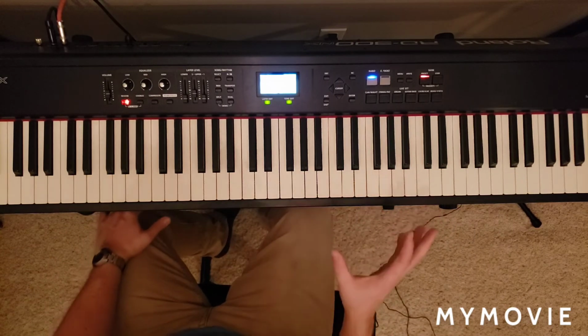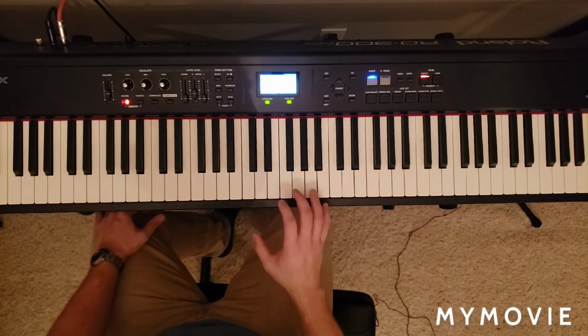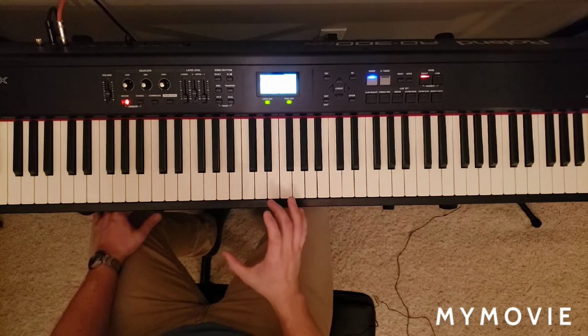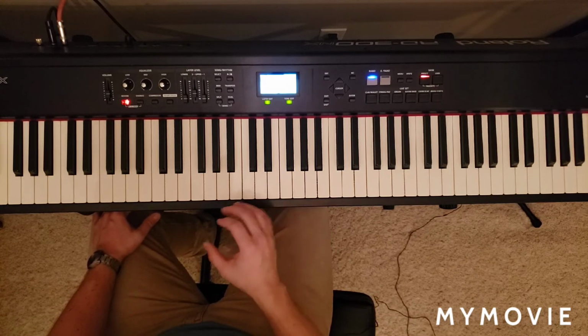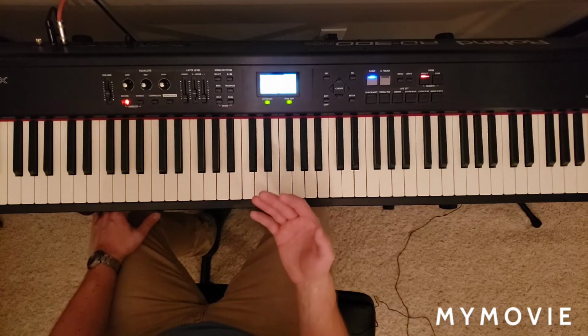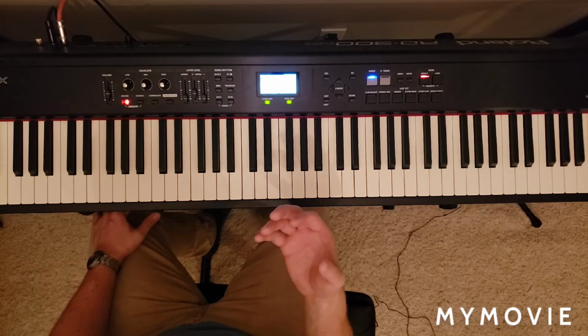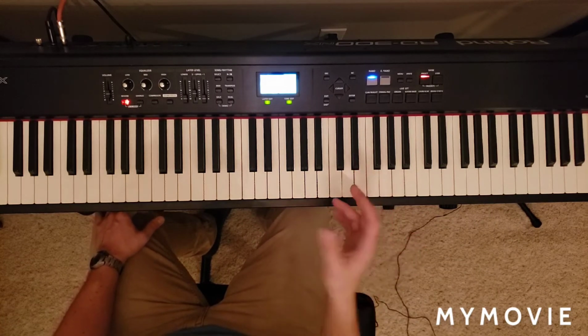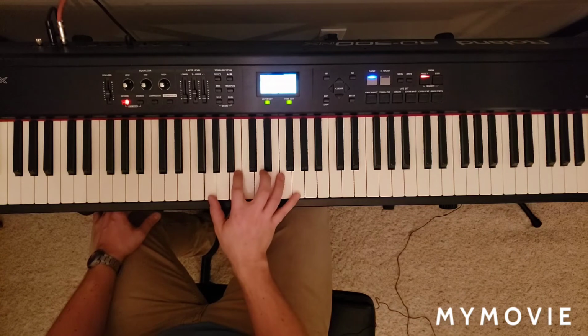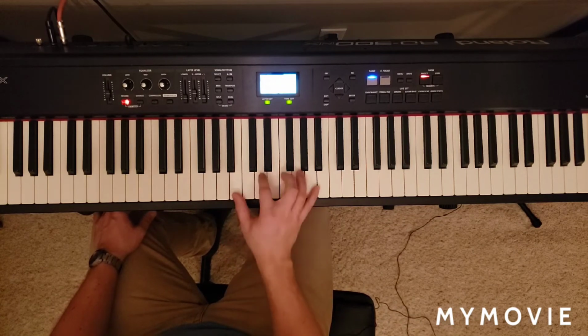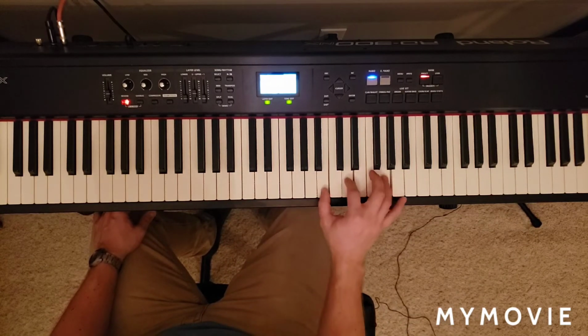Now we haven't gone through things like diminished chords yet. They're very, very pretty chords, but let's say, for instance, you had a G7 added 9.